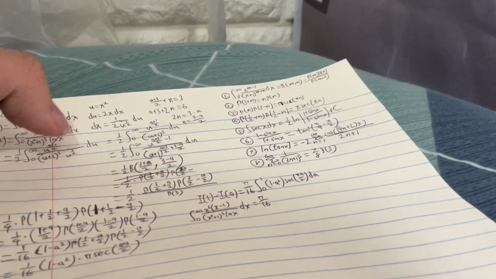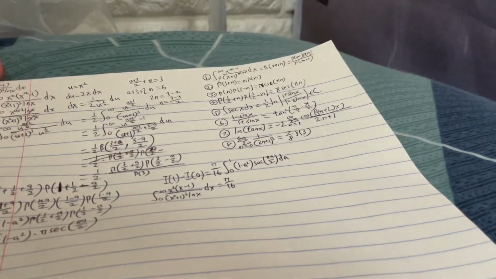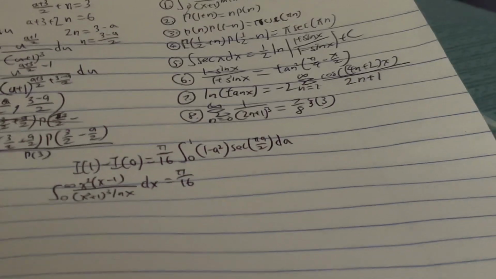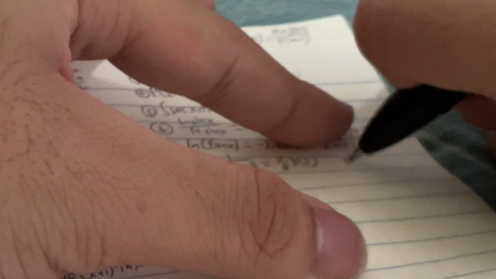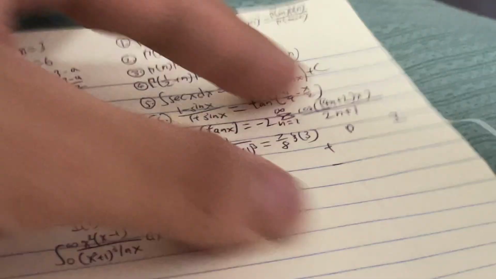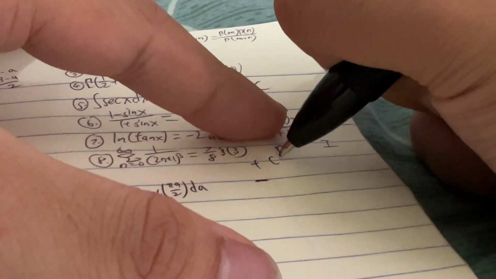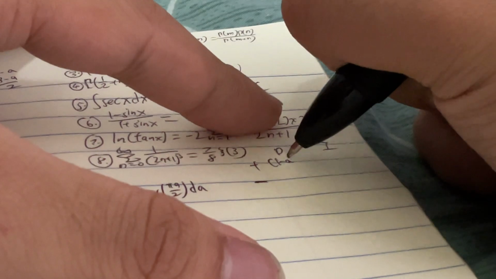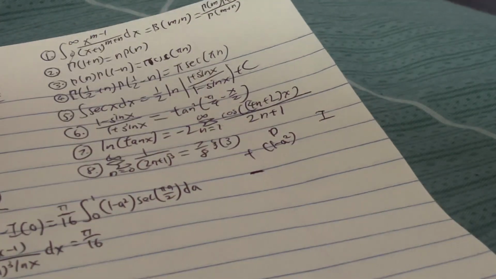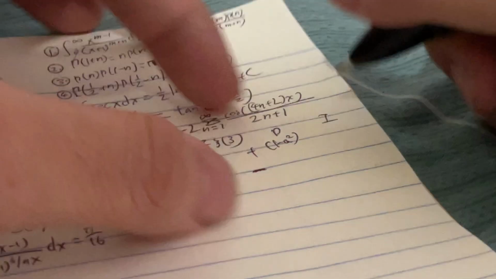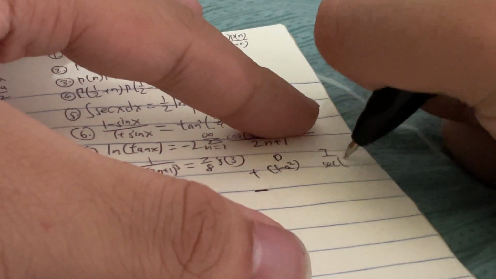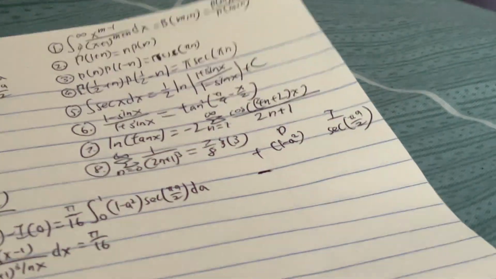And how do we evaluate this integral? We are going to use integration by parts. So use the DI tabular method, the table method. We are going to differentiate 1 minus a squared, and then we are going to integrate secant pi a over 2.